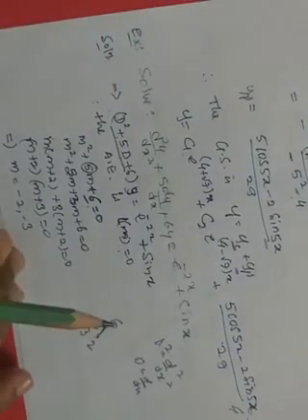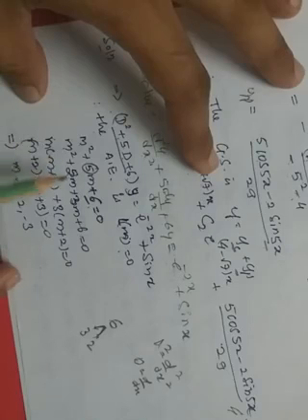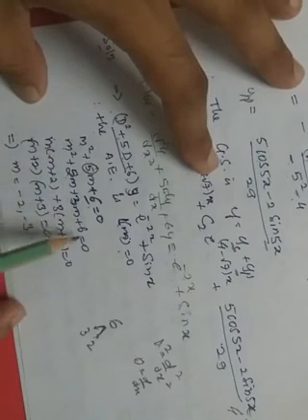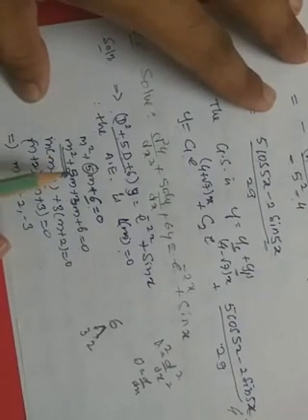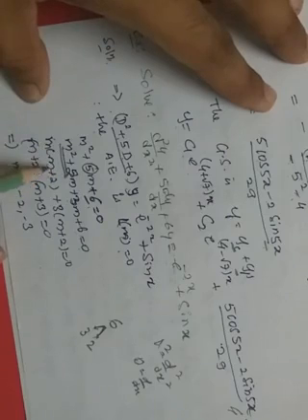So let us write the quadratic equation as m square plus 2m plus 3m plus 6 equals 0. From the first two terms, take m common: m into (m plus 2).